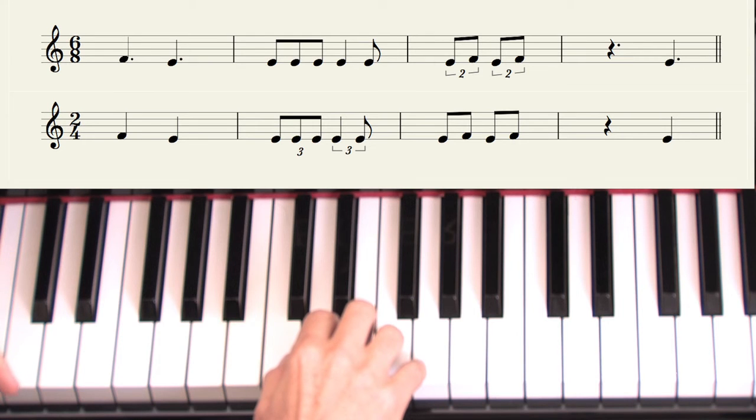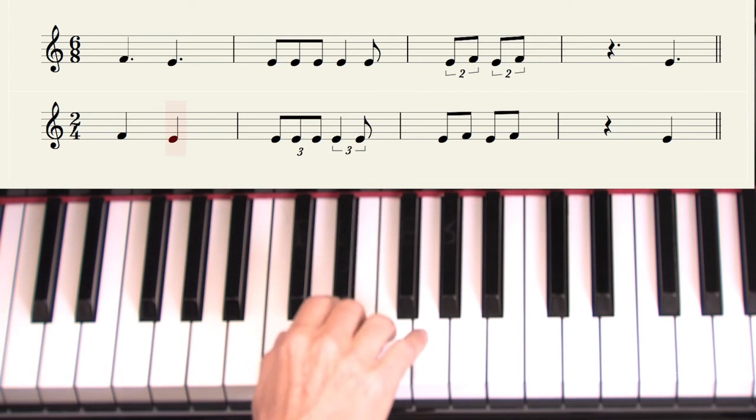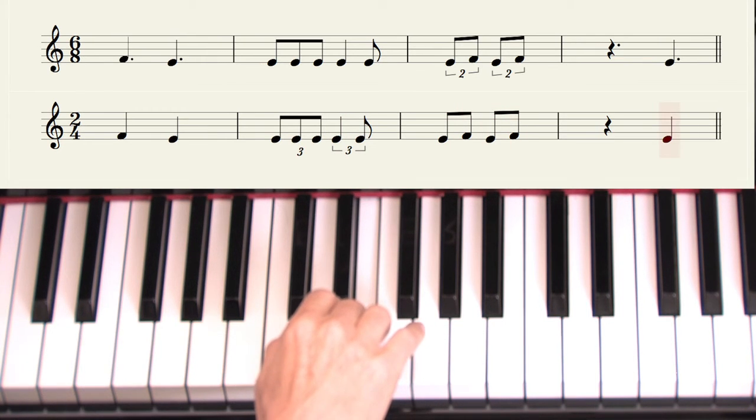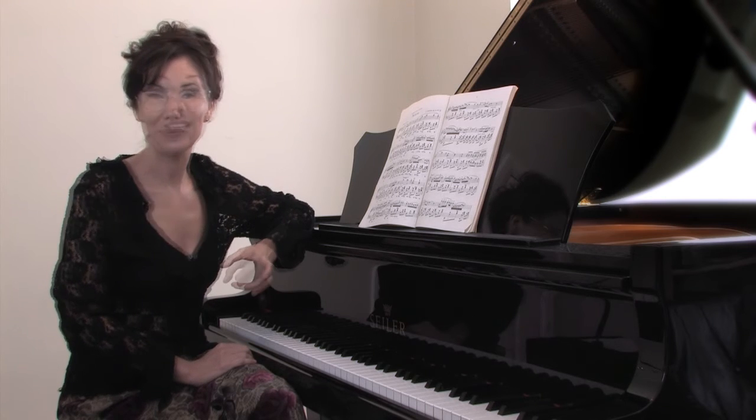And the 2/4 rhythm, 1, 2. And yes, I think they do sound exactly the same.